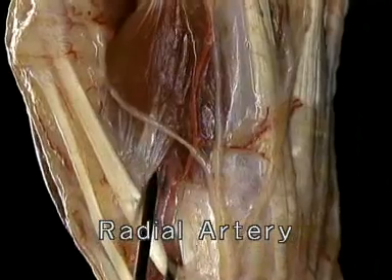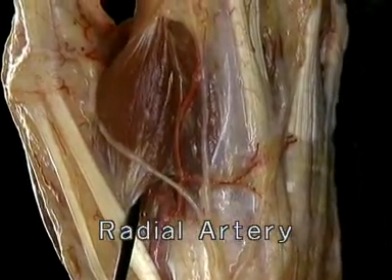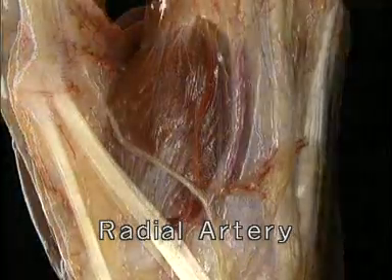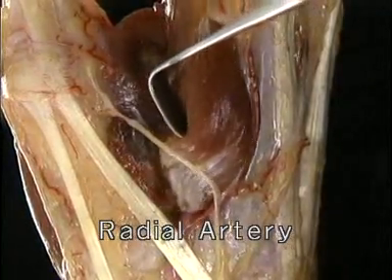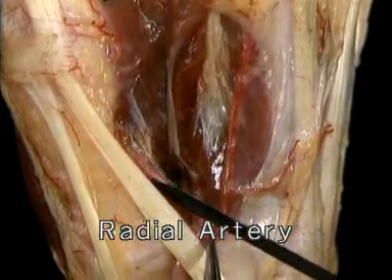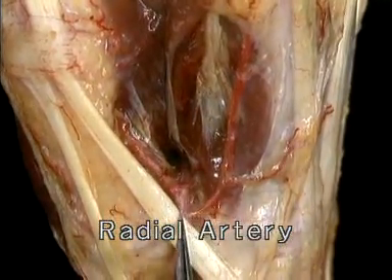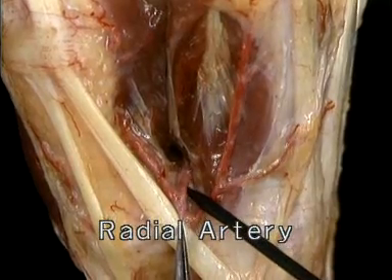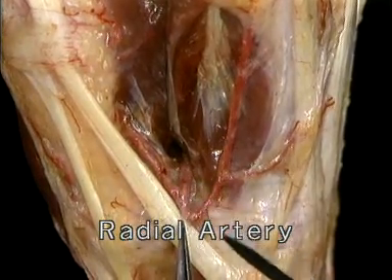It passes between the two heads of the first dorsal interosseous muscle, one of which we'll remove, and gives off branches to the thumb and sometimes the index. Finally, it passes between the two heads of adductor pollicis to enter the palm. We'll see where the radial artery goes in a minute. Now let's go back up to the elbow and look at the ulnar artery.